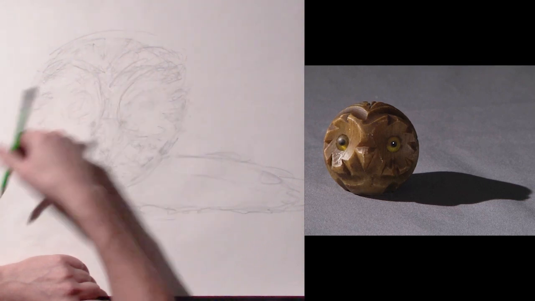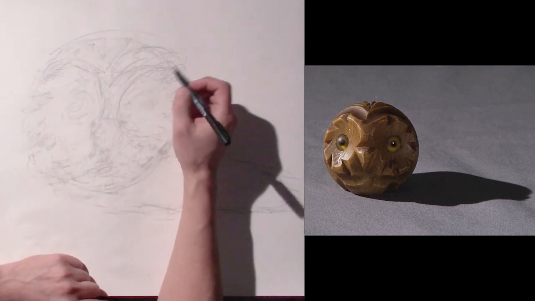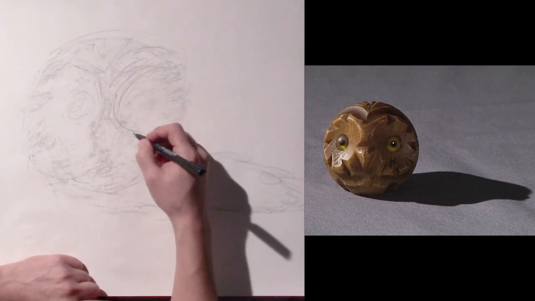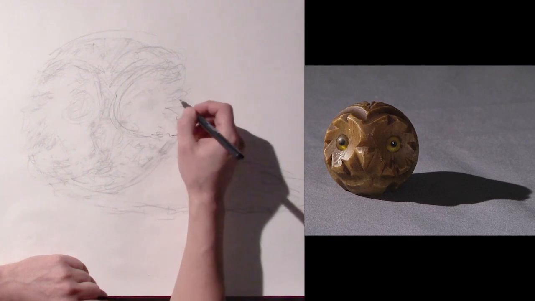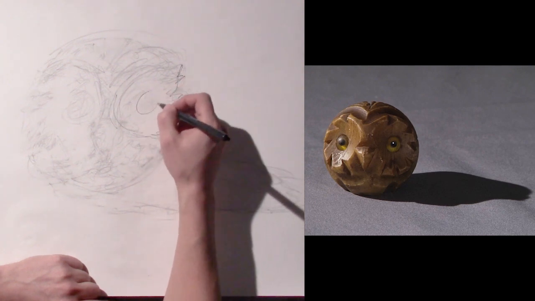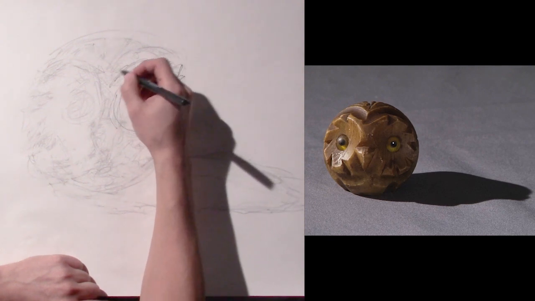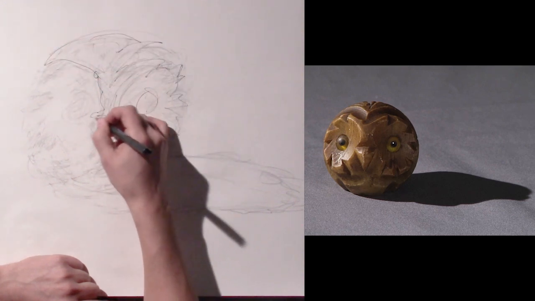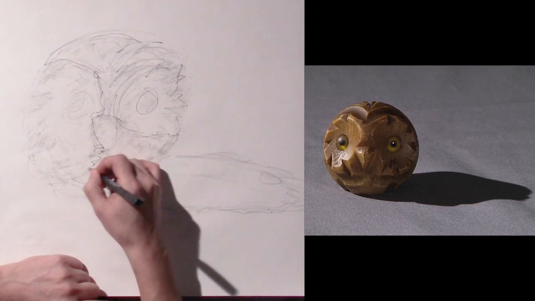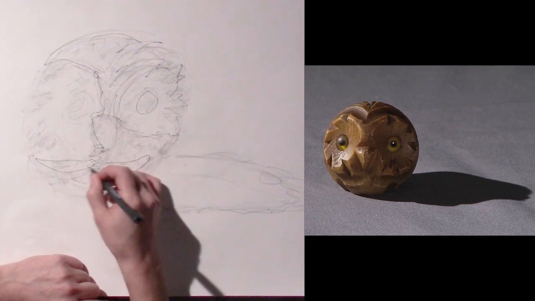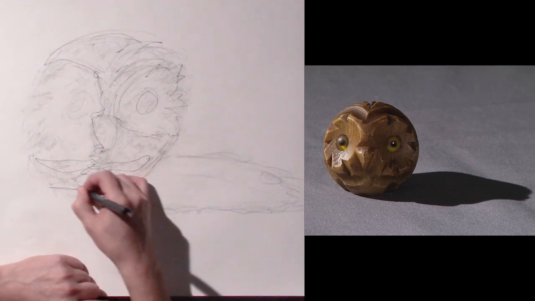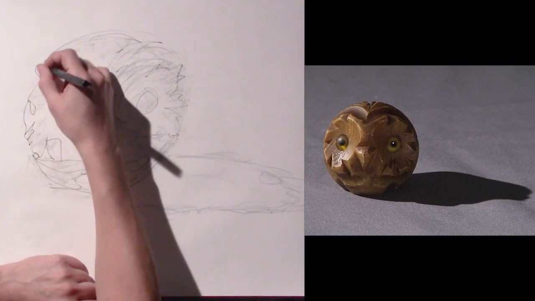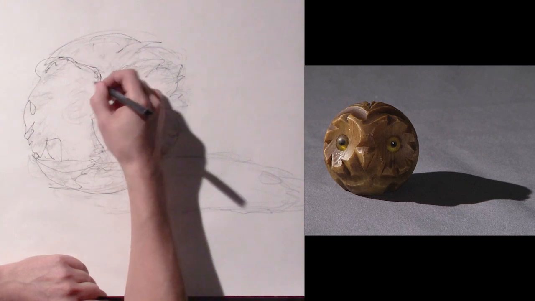All right, now I'm going to switch gears to highlight the shapes better. Still drawing basic shapes.